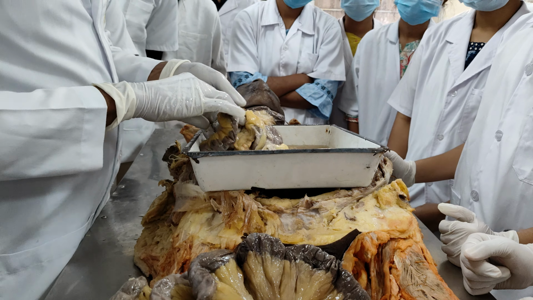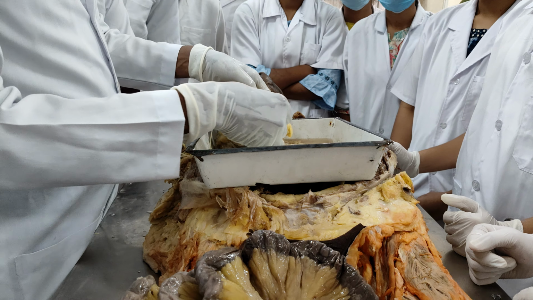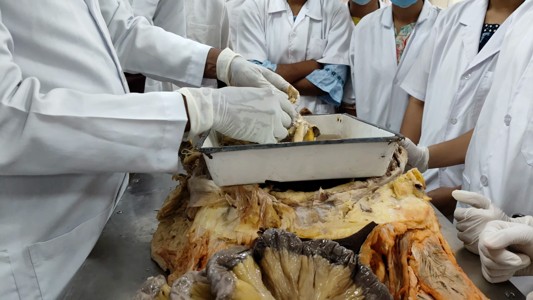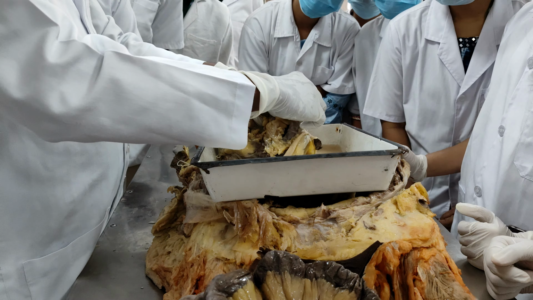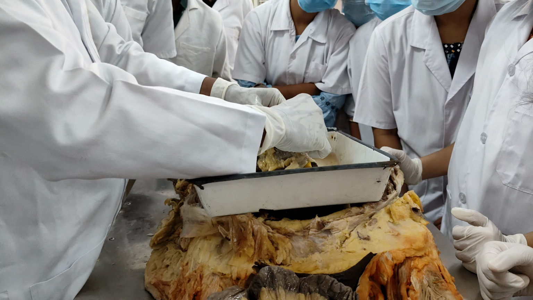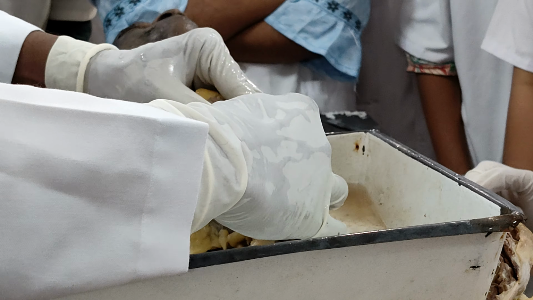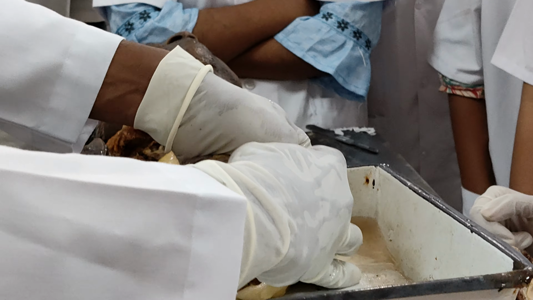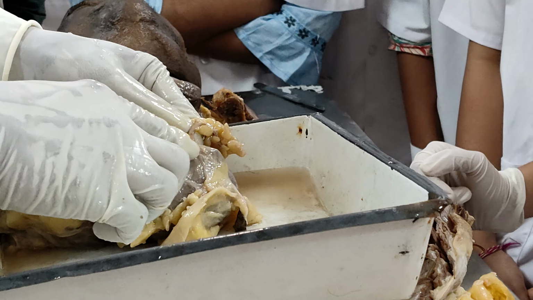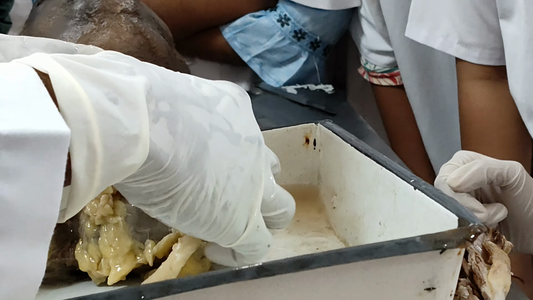Where is the appendix? Appendix. See, the appendix is clear. If I have to separate the appendix, I'll separate like this. Right? Can you see the appendix? Small appendix. This is the appendix, right?